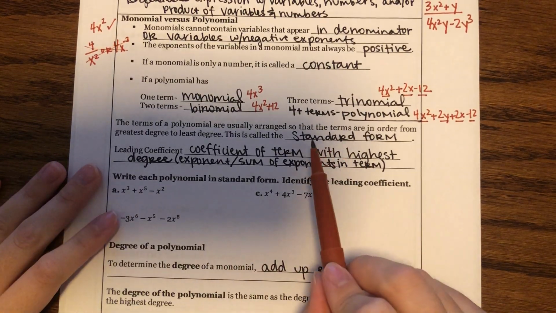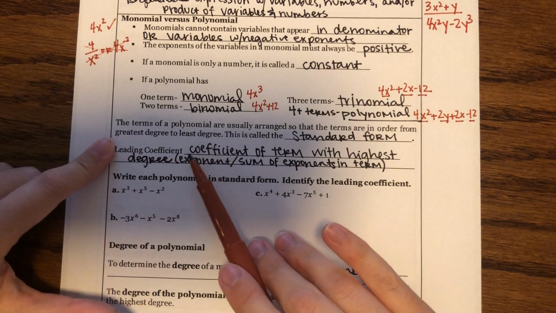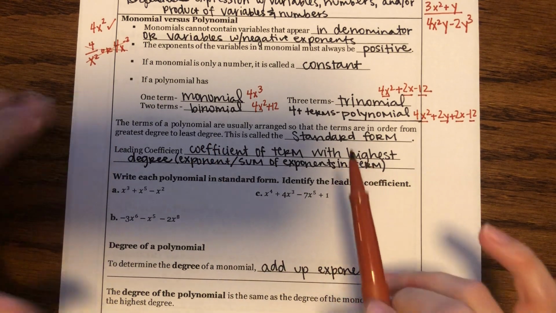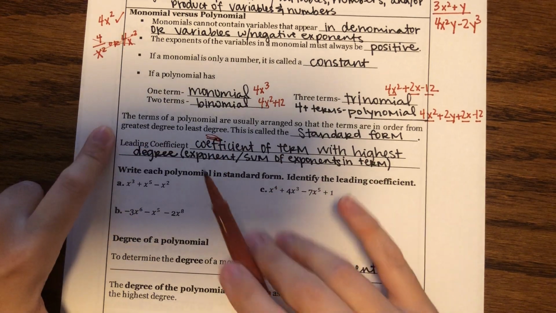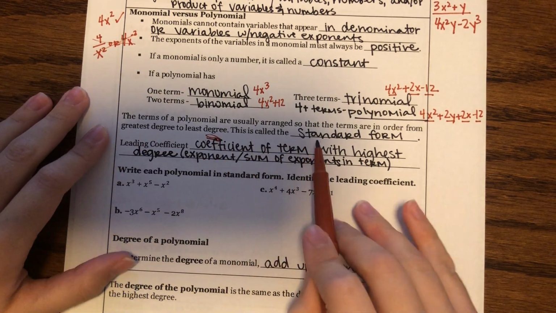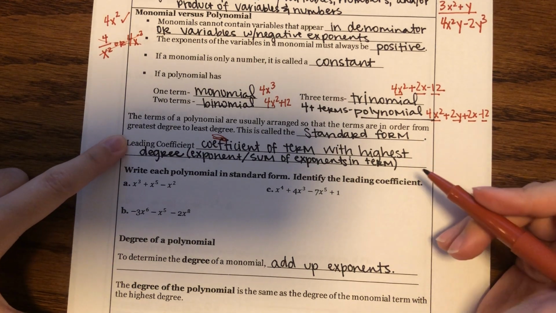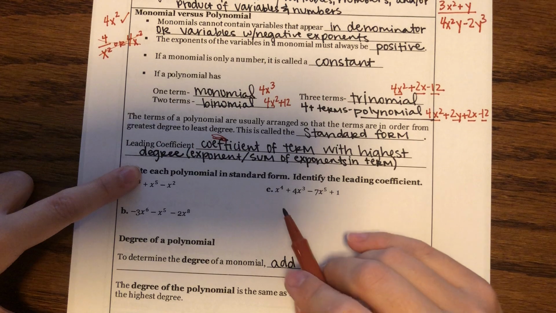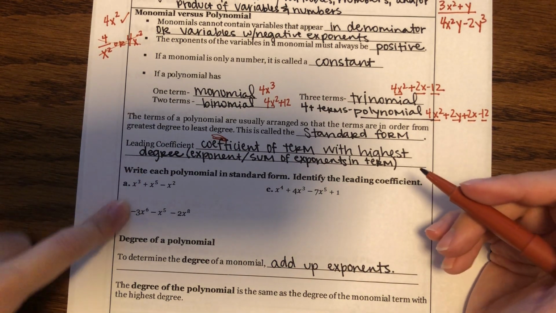And then I was writing them in standard form, which is just saying we're going to write them from the largest exponent to the smallest exponent. And when we talk about that, it's actually the degree. So the terms of a polynomial are usually arranged so that they are in order from greatest degree to least degree. We call this standard form. And then our leading coefficient is the first coefficient when it's written in standard form.